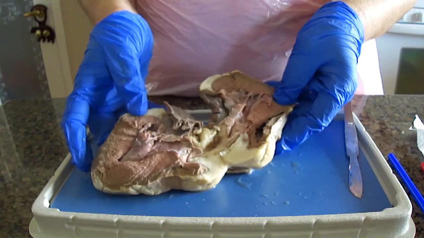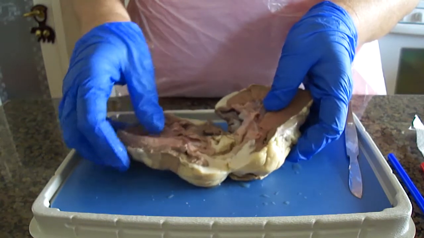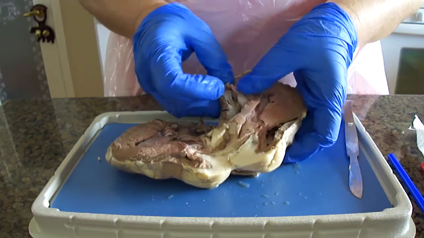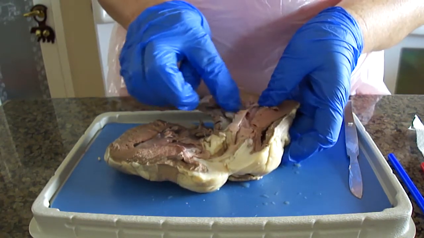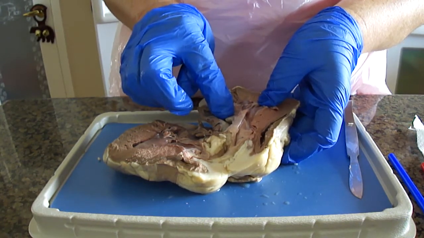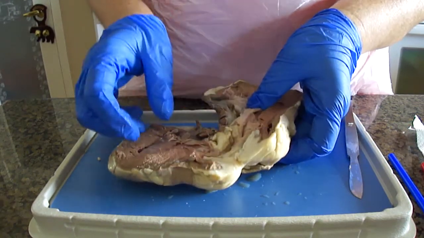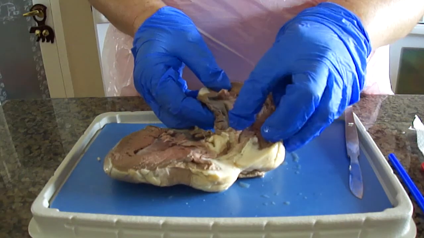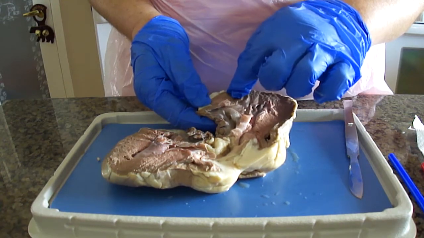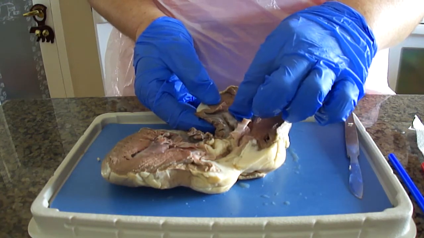Now, as far as the right atrium, it is located at the superior portion, and the SA node is going to be just up here at the portion between the atrium and the ventricle. The AV node is at the inferior portion, the SA node is at the superior portion of the atrium. The AV node is located at the inferior portion of the atrium.